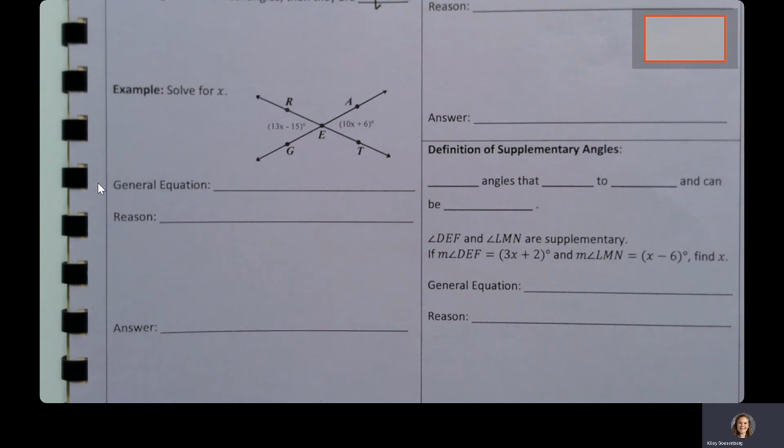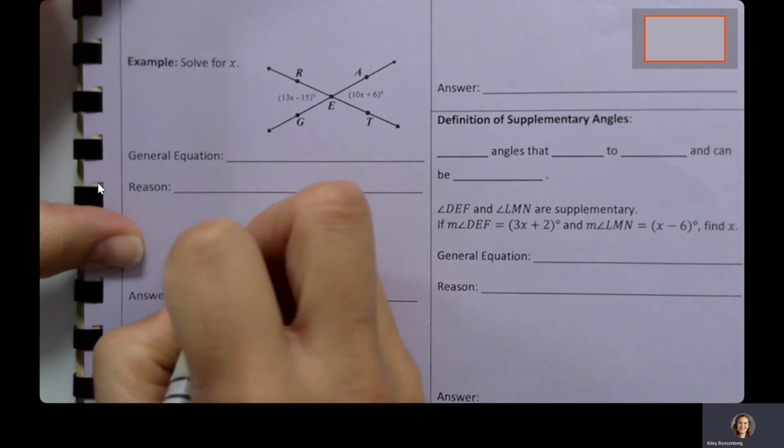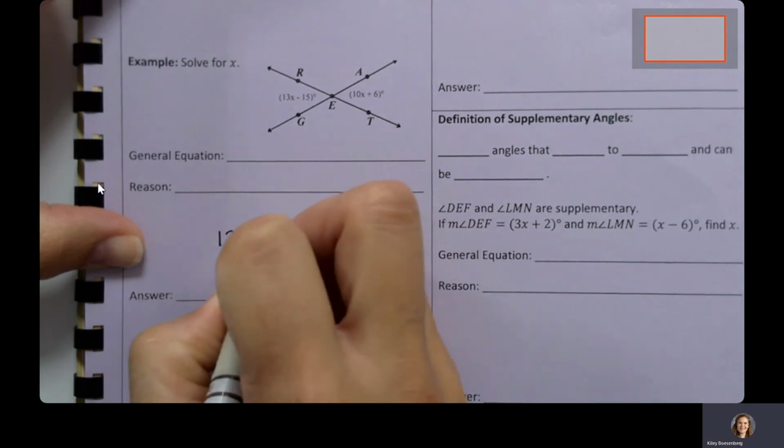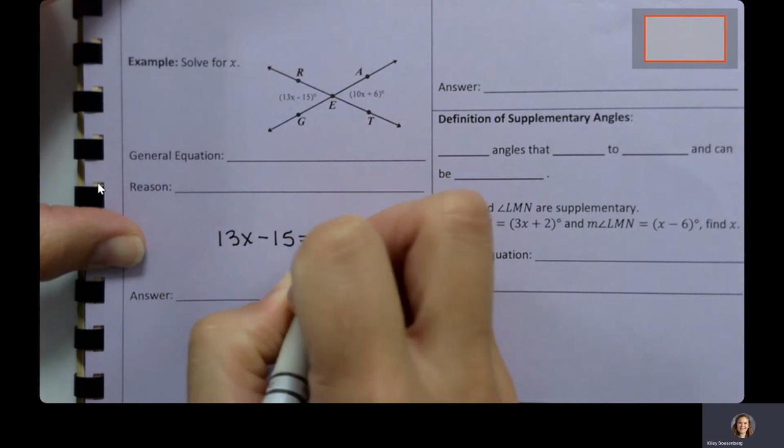In this case, are these two going to add up to something? Well, I don't have another number for it to add up to. So these two are going to be equal to each other. These are across from each other. If they're across from each other, they're equal. So let's go ahead and write out that equation. So 13x minus 15 equals 10x plus 6.